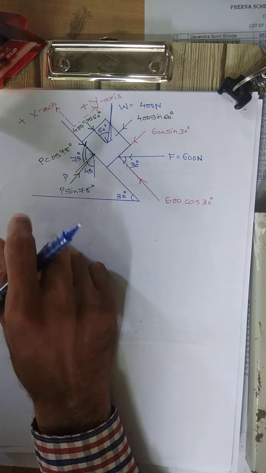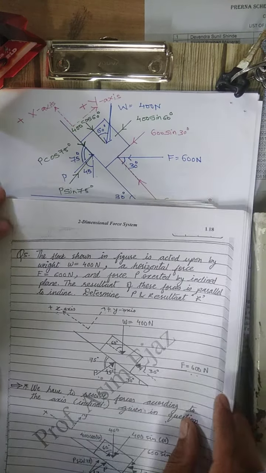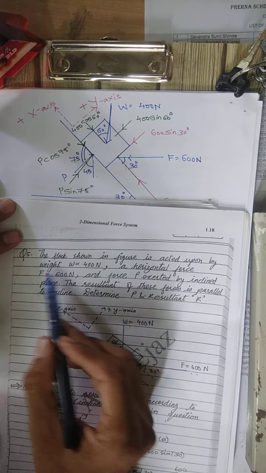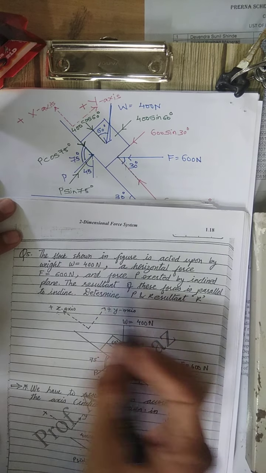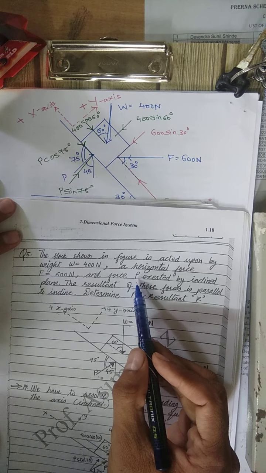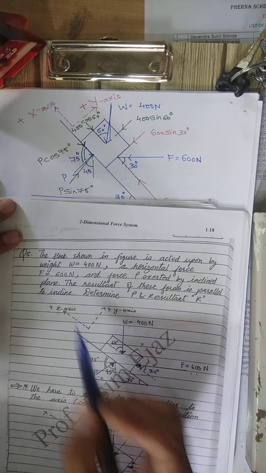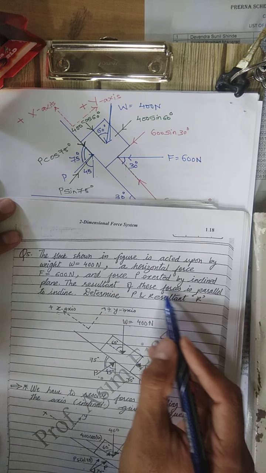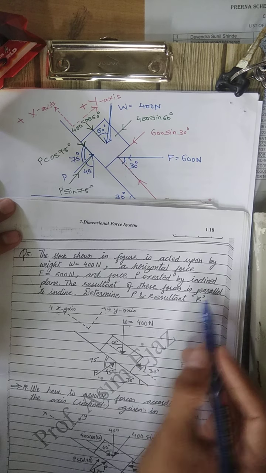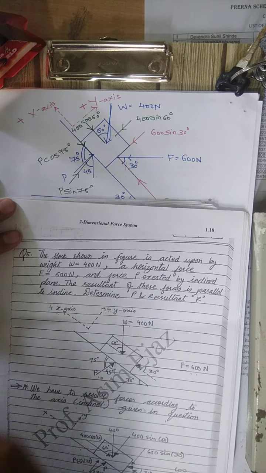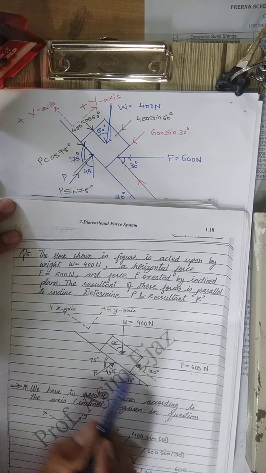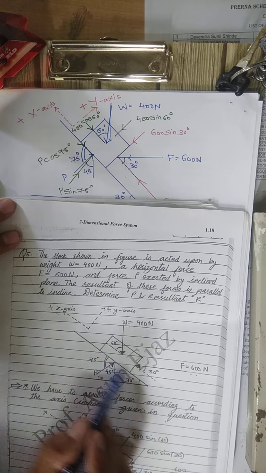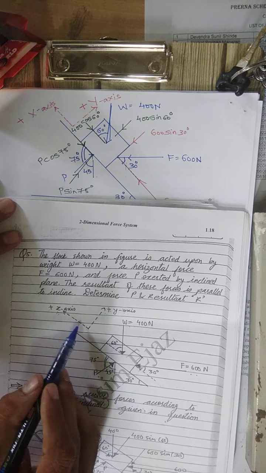Before that, the statement that has been given. What is that statement? I am once again reading that statement. The block shown in the figure is acted upon by weight W 400 Newton, horizontal force F 600 Newton, and a force P exerted by the inclined plane. The resultant of these forces is parallel to the incline. This statement is important. So here the incline is the x-axis.